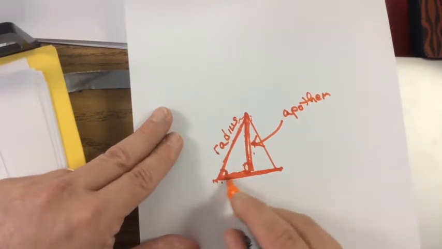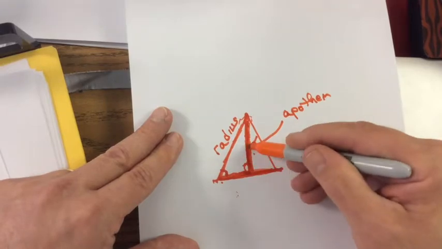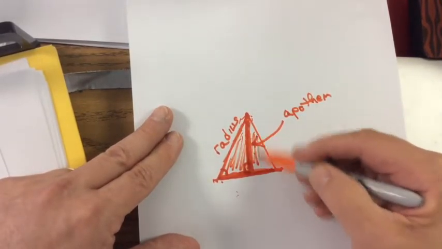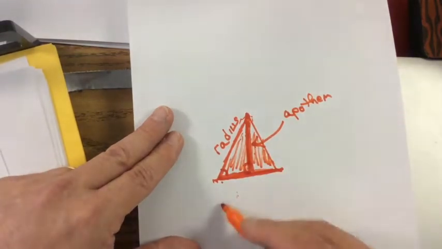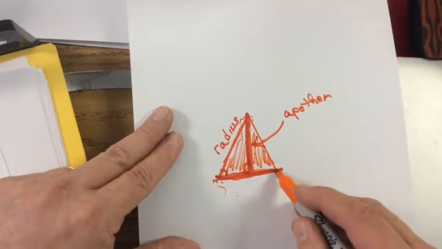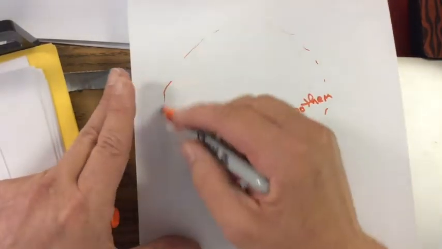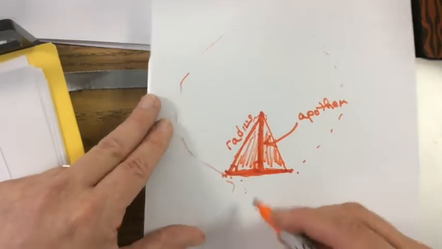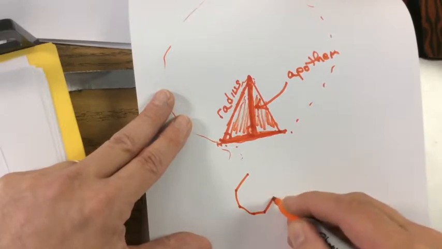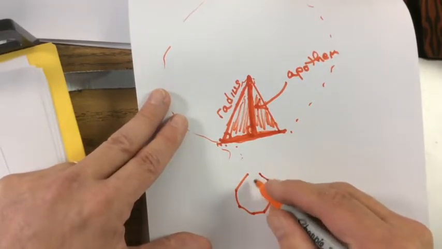And the fact is, as soon as you have this and this, you have the information you need to get this area. And whatever the polygon is, it has n number of triangles that are exactly the same size going all the way around it. So you can multiply it by that to get the area of any regular polygon.